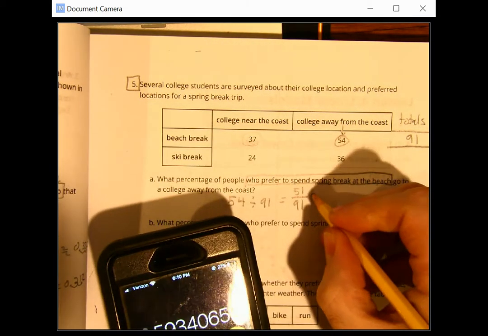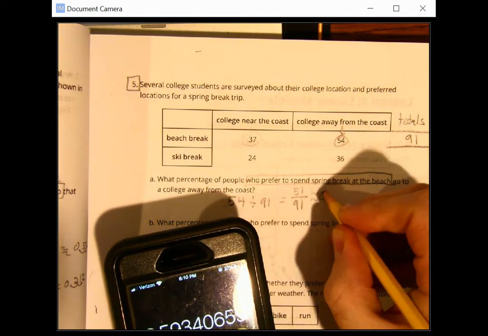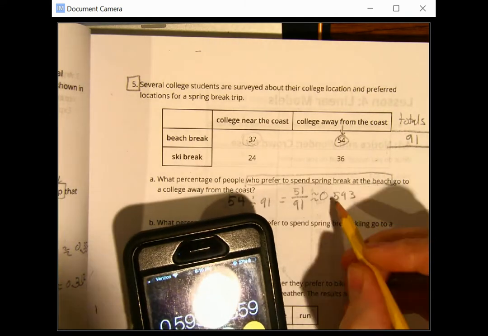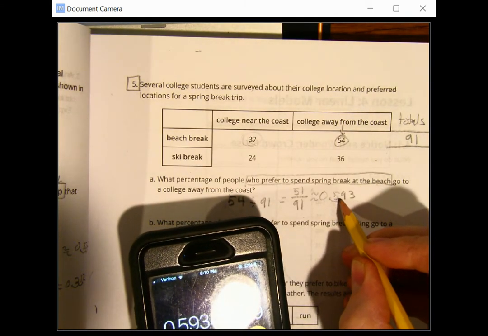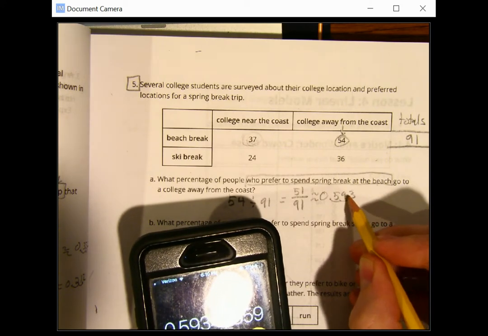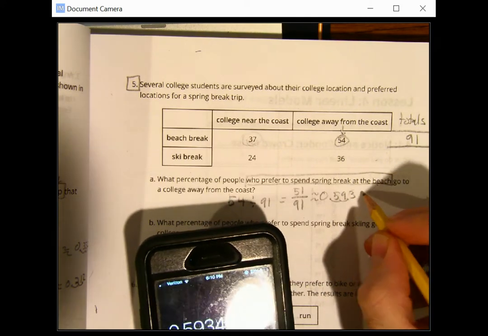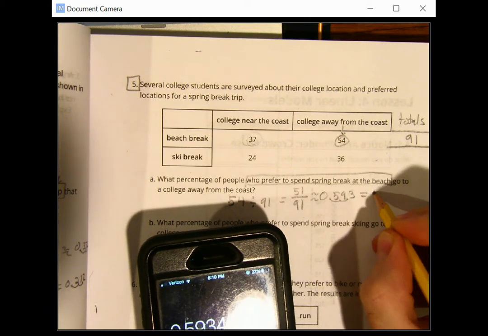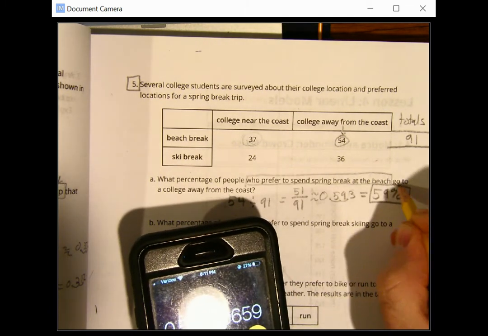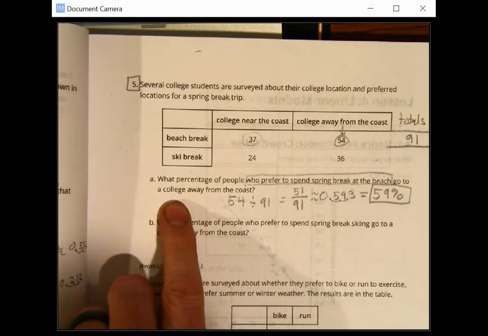And that gets us 0.593. So this approximately equals 0.593. If I'm going to round this to the nearest whole percent, first I'm going to have to turn it into a percent, which means move the decimal over. And then, is this number bigger than a 5? No, it's not. So we're going to leave it the same. This equals 59%. So the answer: 59% of those people go to college away from the coast.